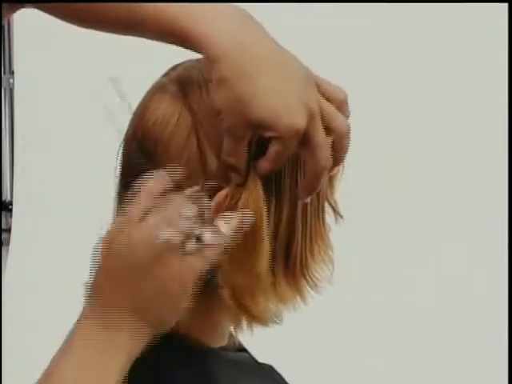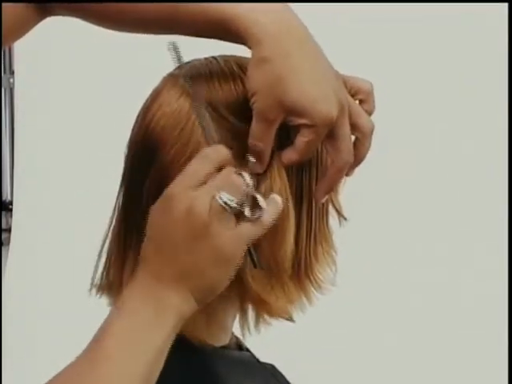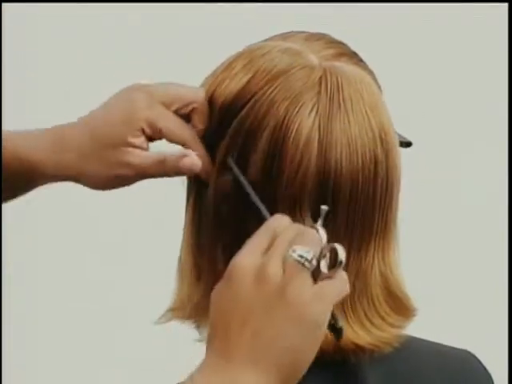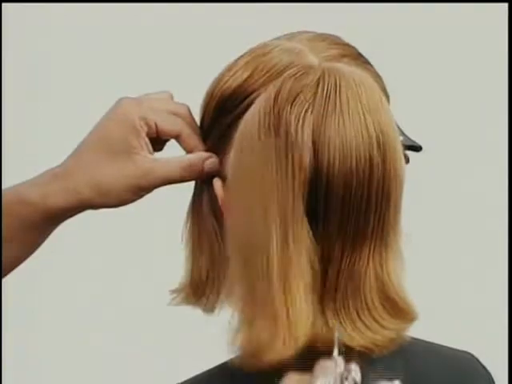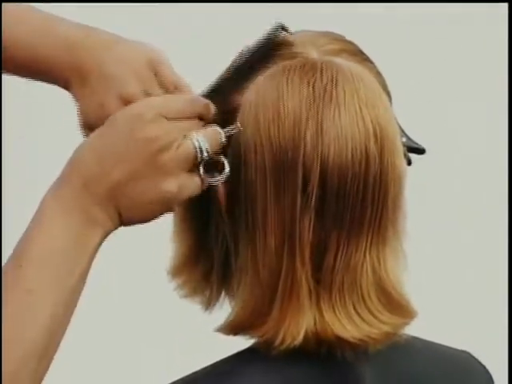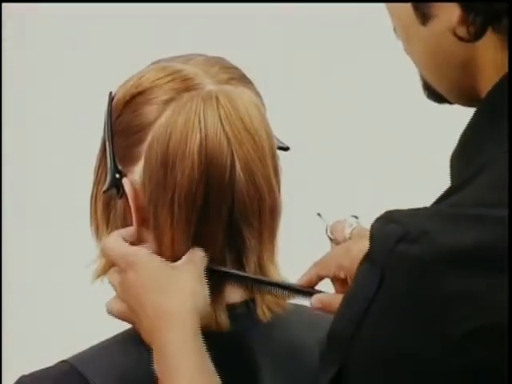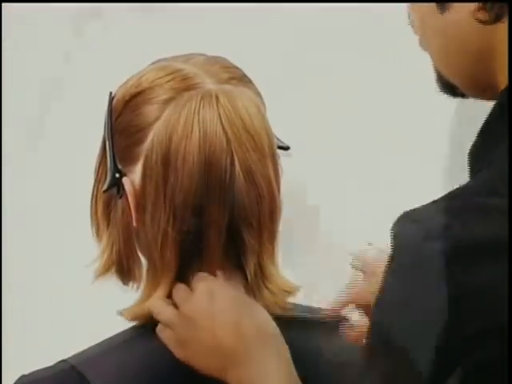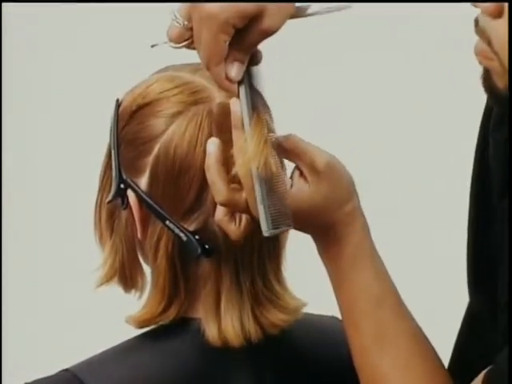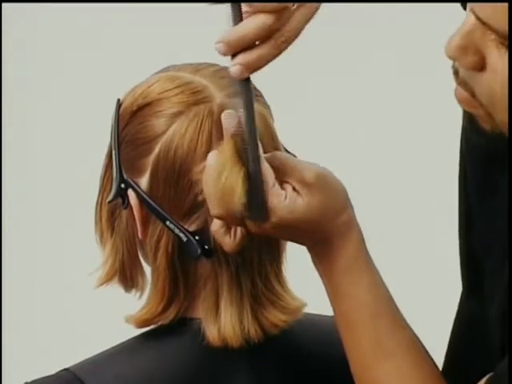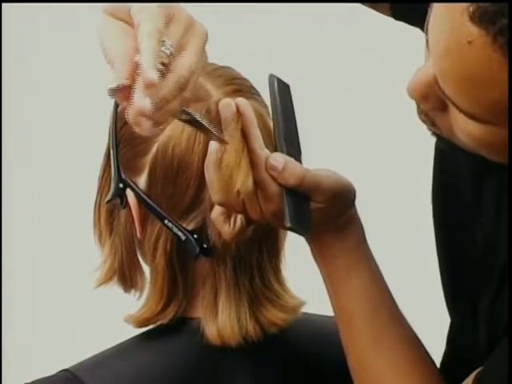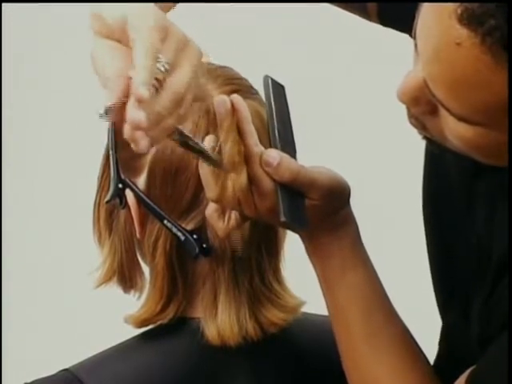Radial partings are taken from the crown to the top of the ears, separating the back section from the front. With the profile parting in place, a pivoting radial section is taken from the crown to the nape. With the head upright, using the perimeter as a guide to length, the section is combed to 90 degrees and point cut to follow the head shape.